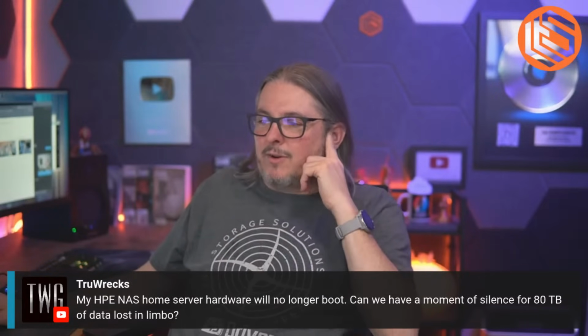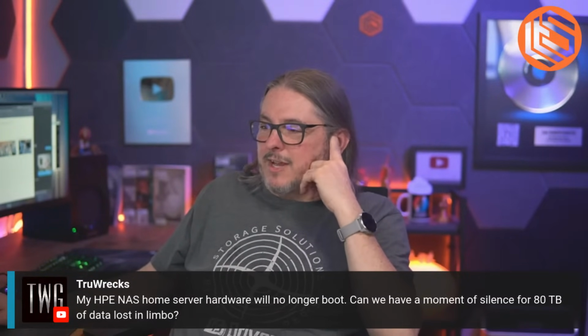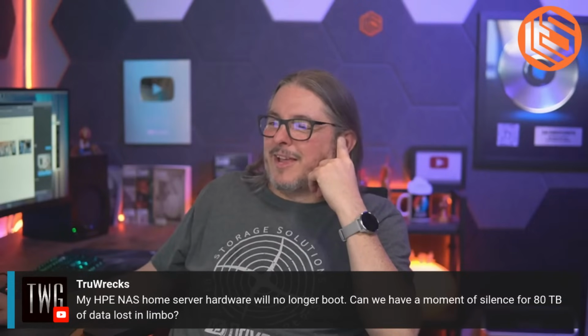My HP home NAS server hardware no longer boots. Can we have a moment of silence for 80 terabytes of data in limbo? Yes, we can.